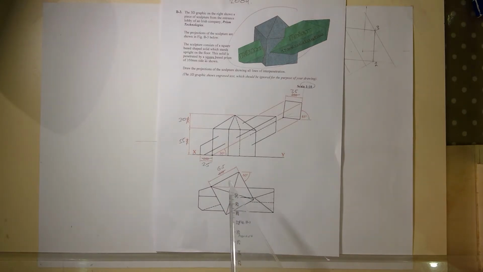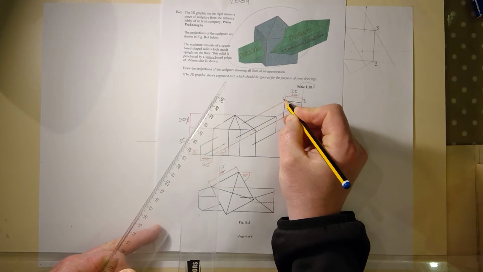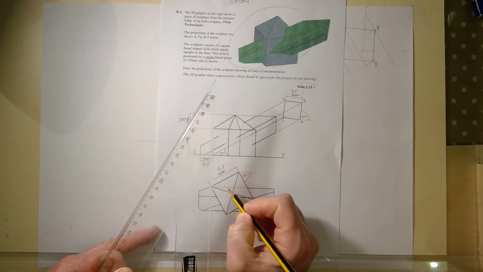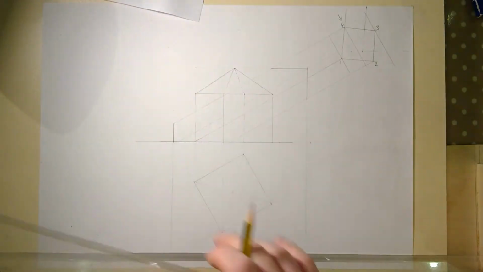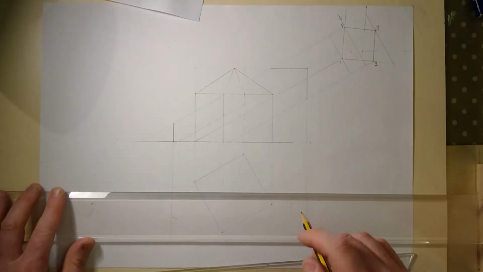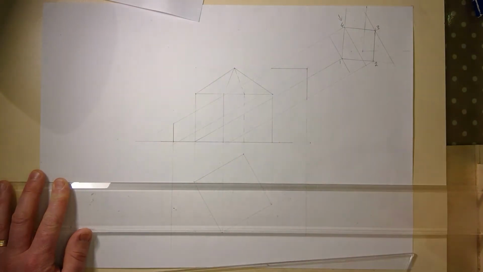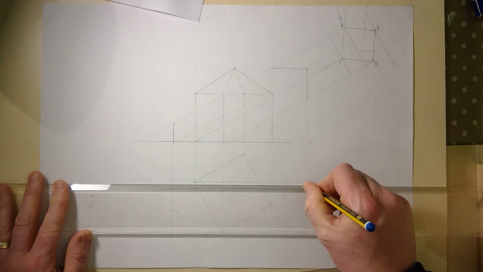I pointed that out earlier on. That there is my number 1, that was my 2, that was my 3, and that was my 4. So that's edge 1, and that's edge 1 there, the one that's nearest the vertical plane. So it's in line with this corner here, and so that's edge 1, and it finishes off there.